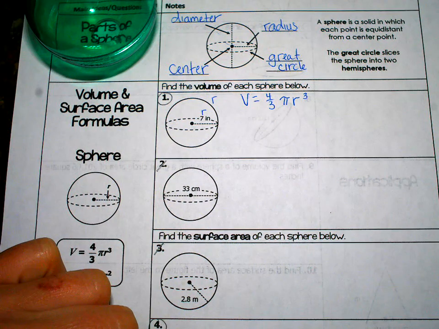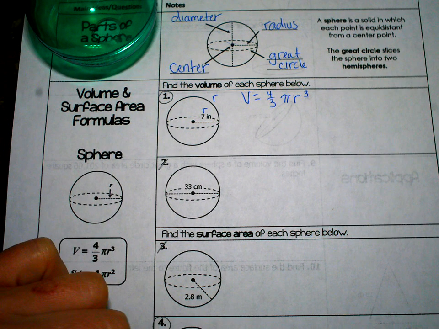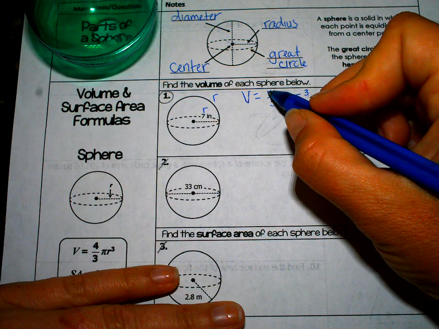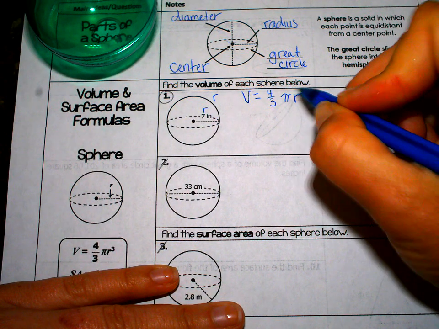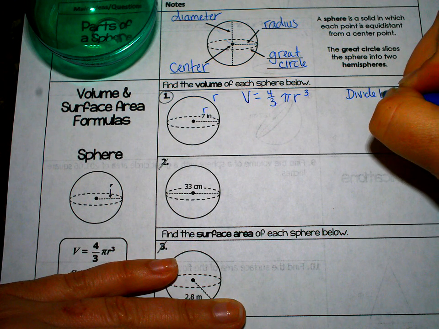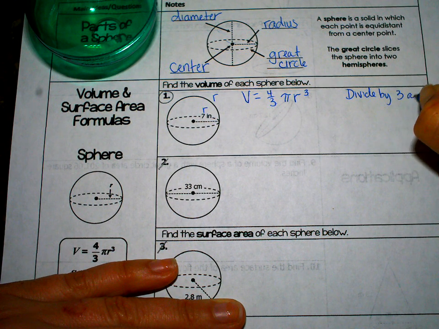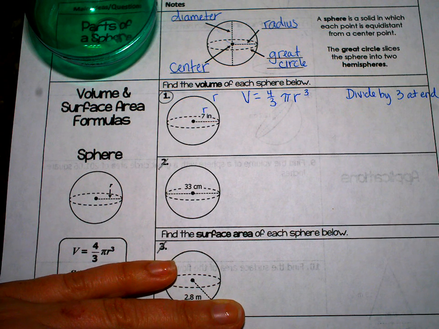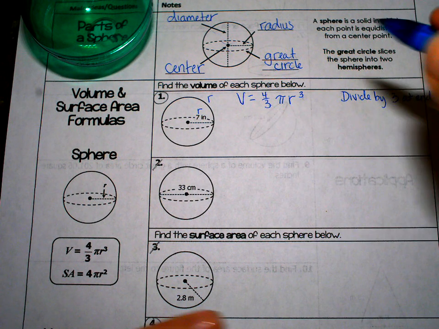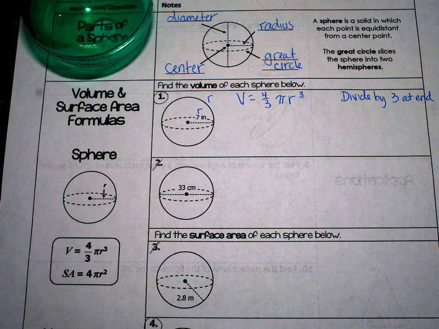Okay, so here we go. I'm going to first multiply the 4 times the r cubed because I'm going to divide by 3 at the very end. We're going to divide by 3 at the end. So you're going to need a calculator. Get a calculator. 4 times 7 cubed, and the pi we'll just put at the end.